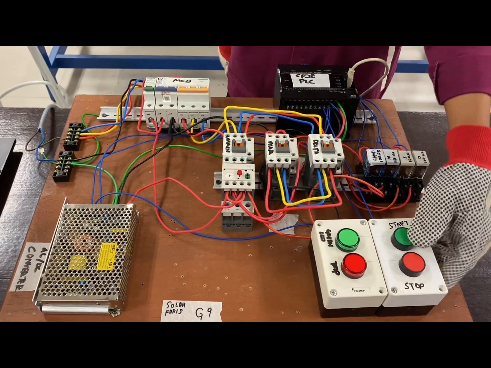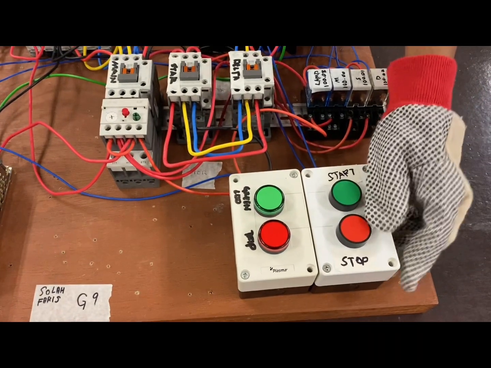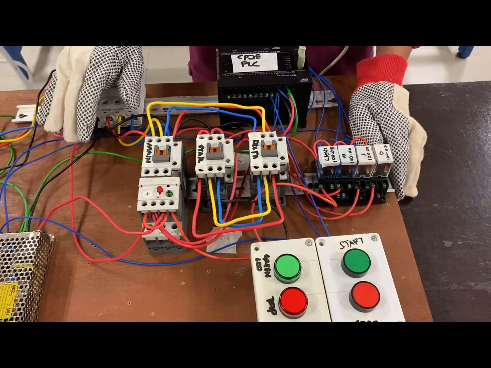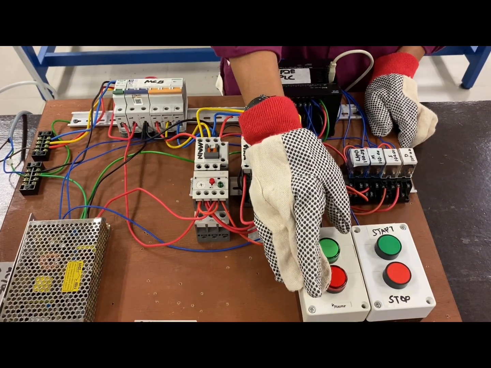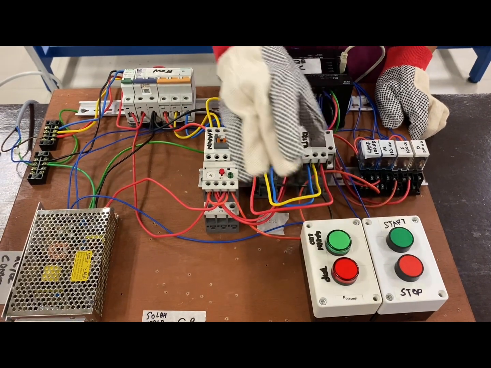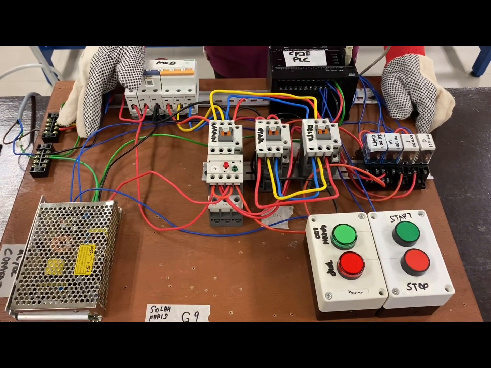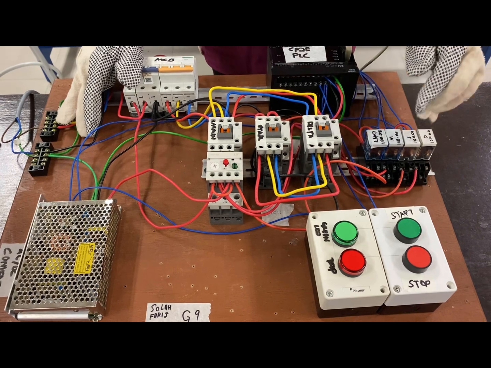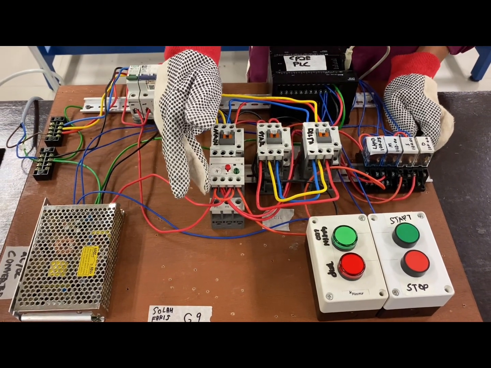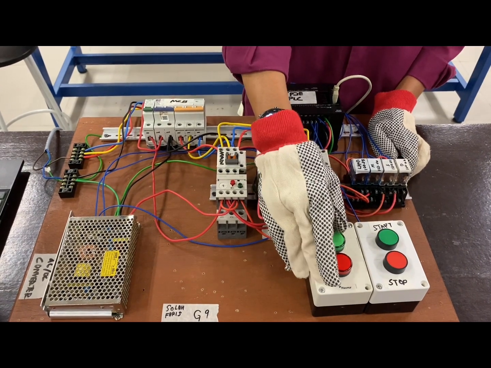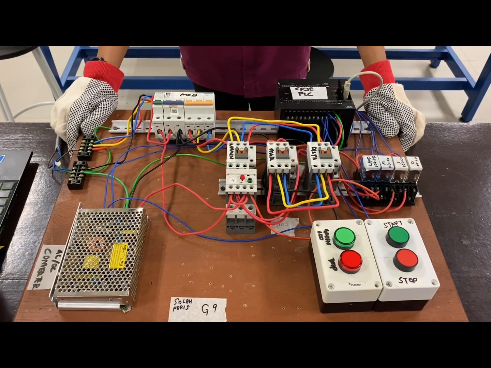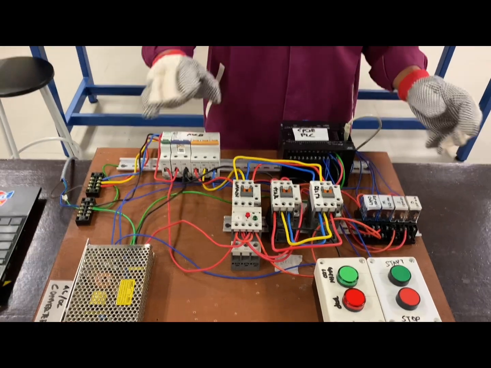When we pull the stop button, all of the operation will be cut off and the motor also stops. The trip LED will light up when the current in the motor is overload, and the thermal overload function triggers the trip upon the motor current. That's all for the working and circuit labels of the star delta circuit with PLC.